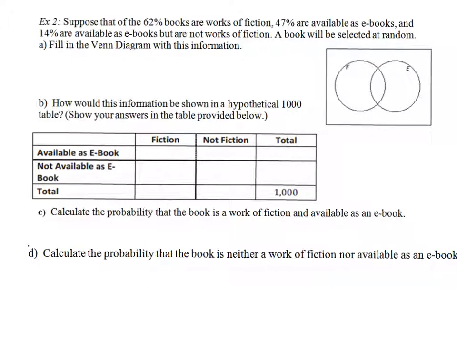In our next example, number 2, we're going to practice filling in both a Venn diagram and a two-way table. So example 2 says, suppose that 62% of the books are works of fiction, 47% are available as ebooks, and 14% are available as ebooks but not works of fiction. So a book will be selected at random, and let's start by filling in my Venn diagram.